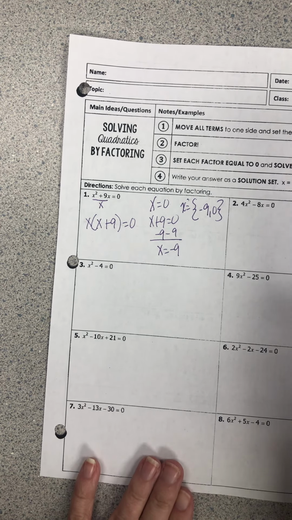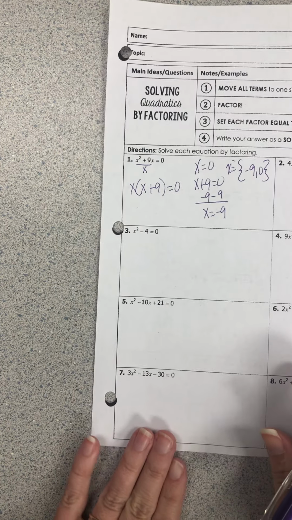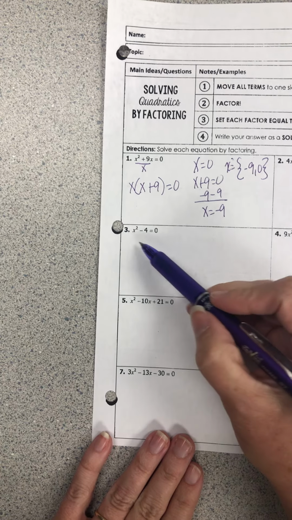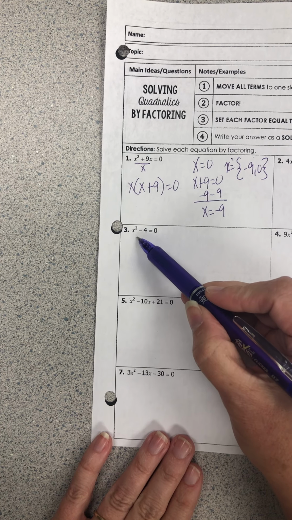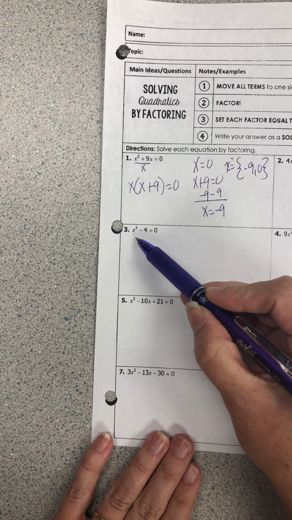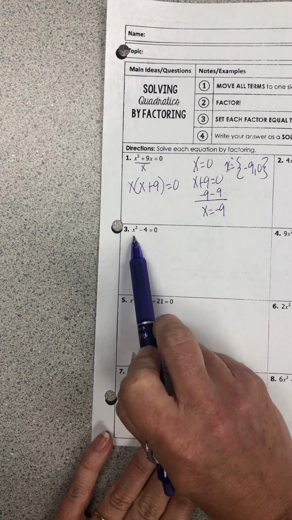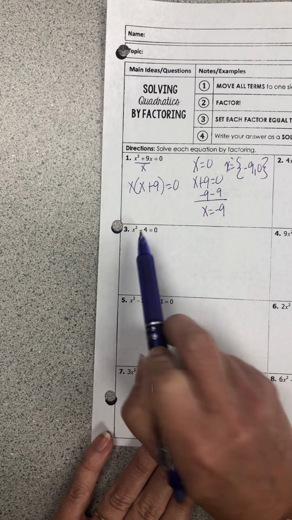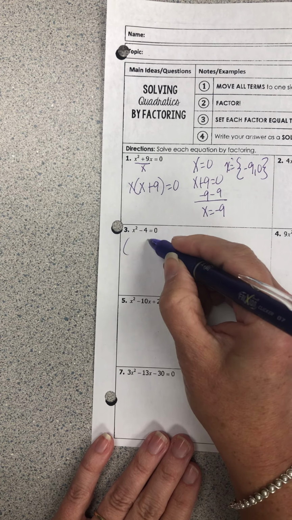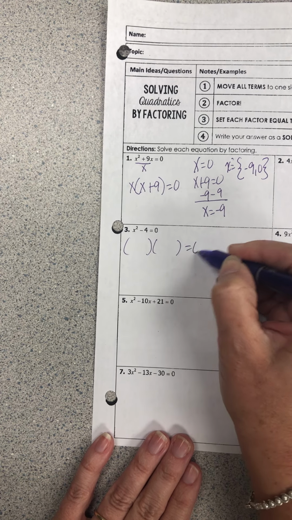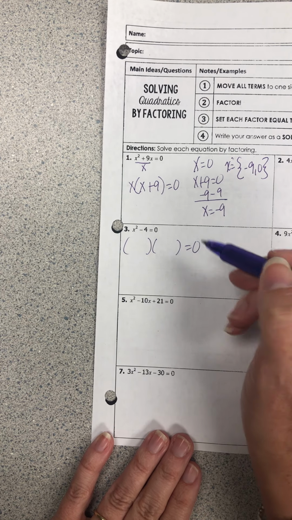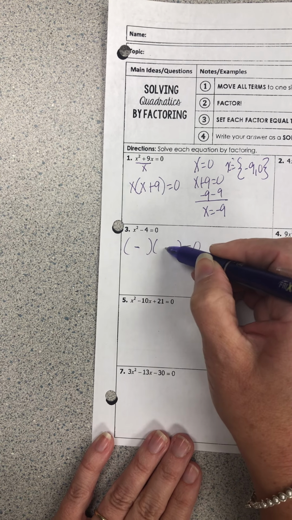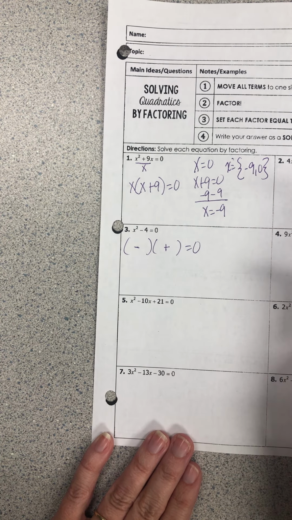Now looking at my next problem, I have x squared minus 4 is equal to 0. I look at these two terms and I see that there is no GCF, so I'm ready to start factoring. This is a difference of two squares. I've got minus, perfect square, and perfect square. When you factor a difference of two squares, you're going to have a binomial times a binomial. Remember, one of them has to have a minus and one of them has to have a plus.